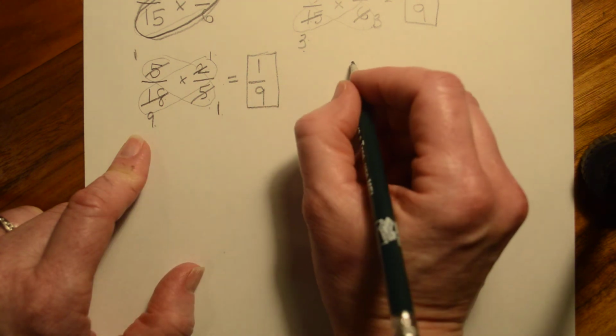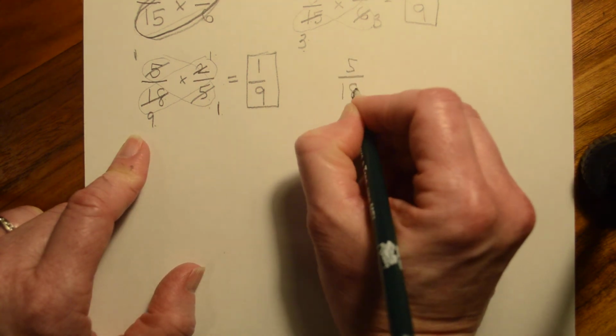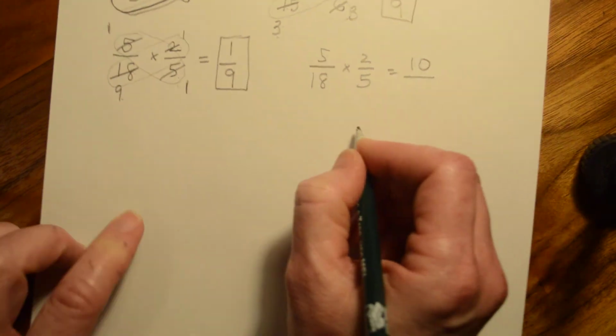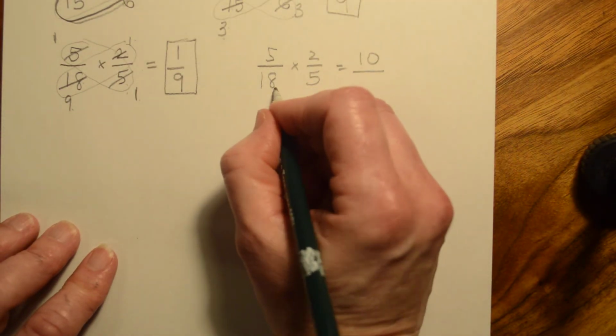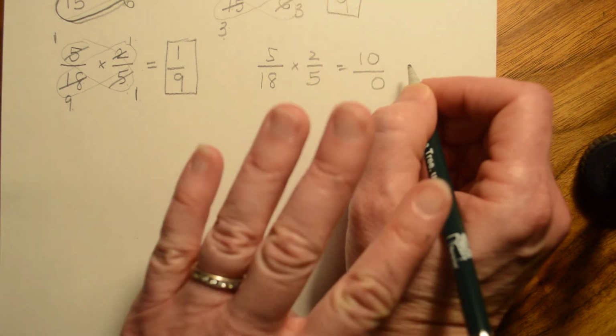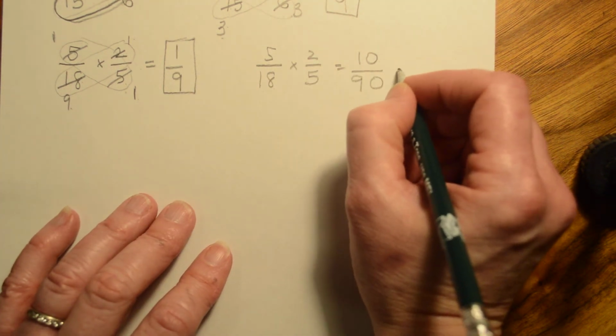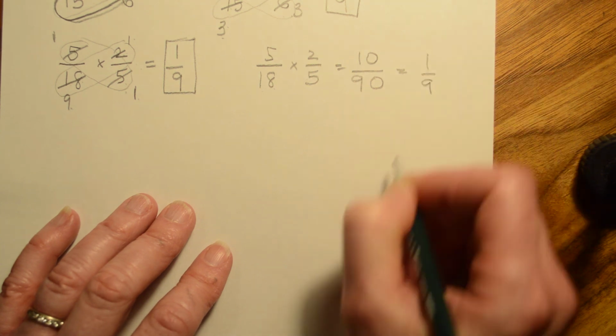Again, think back. If we didn't do that, we would have 5/18 times 2/5. We would end up getting 10 in the numerator. We would get, gosh, 5 times 18, that's 90. And we would have to cancel at this point. And we would get 1/9.